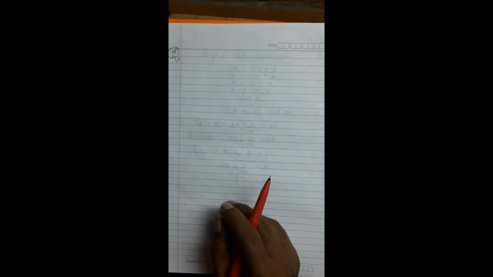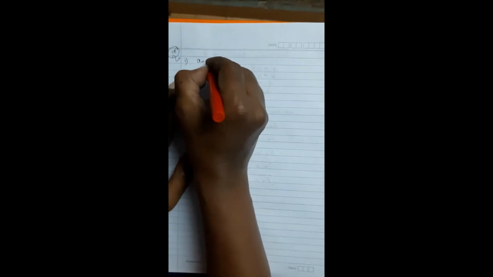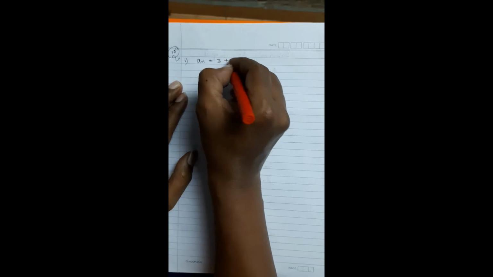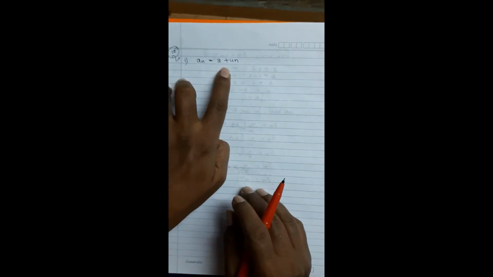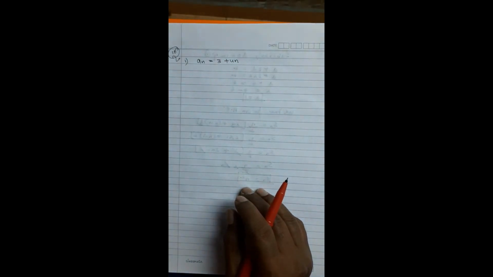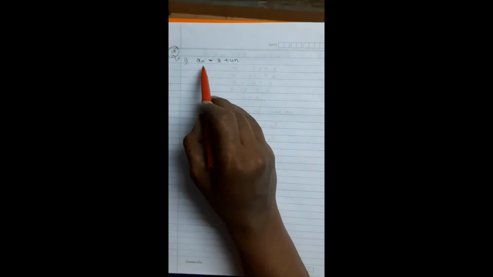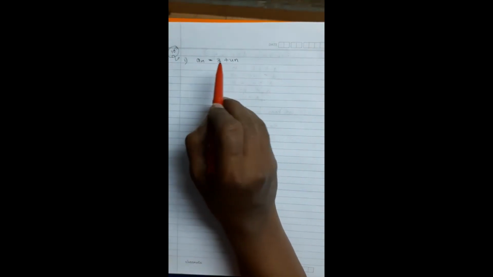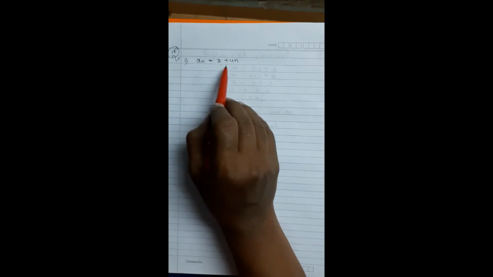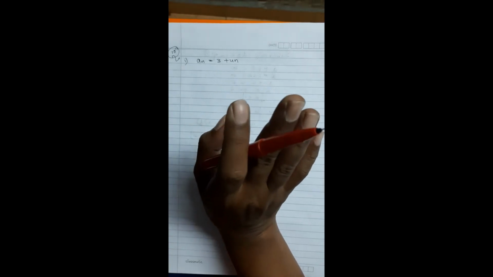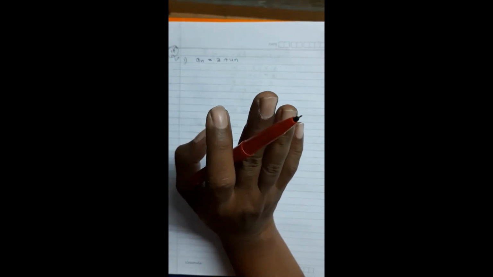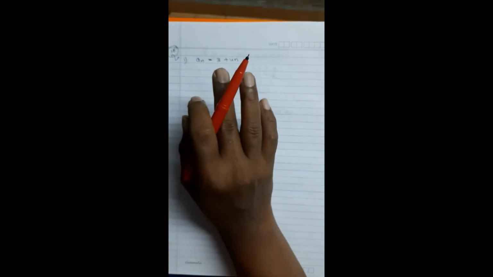This is the first sub question. An is equal to 3 plus 4n. Now this is a general formula for the general term, and this formula is dedicated to one arithmetic progression which we don't know at present.